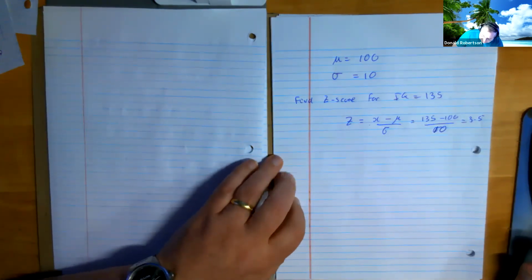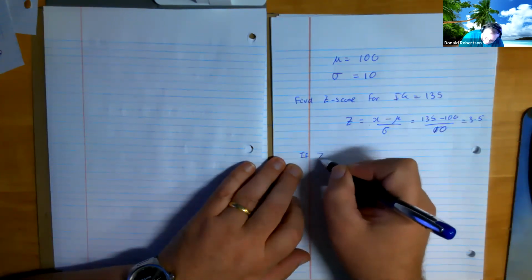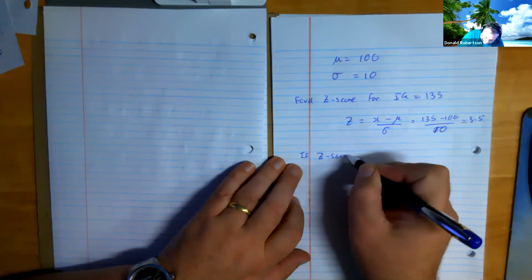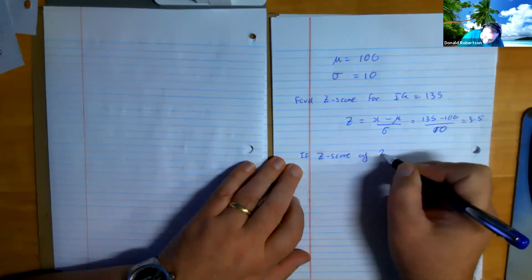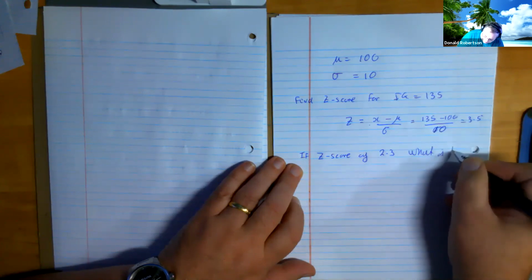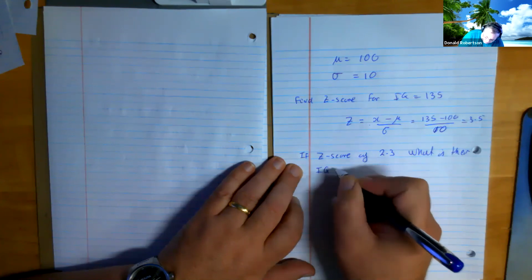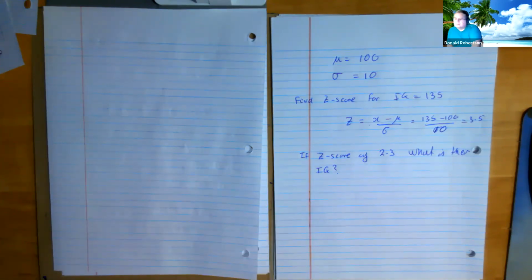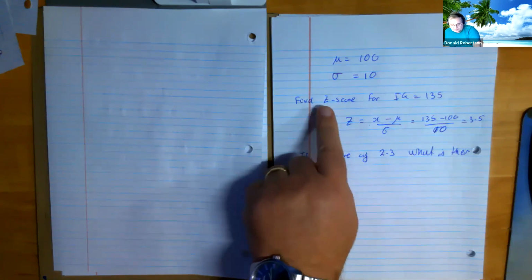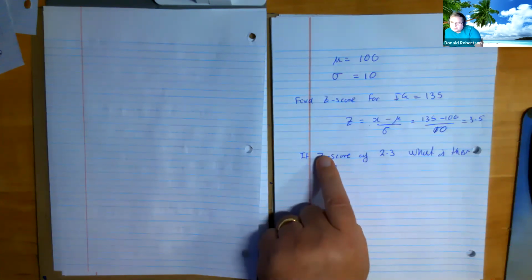Here's the new thing that I haven't shown you. If someone has a z-score of 2.3, what's their IQ? So if I tell you their IQ, you can find their z-score. You should be able to work backwards.